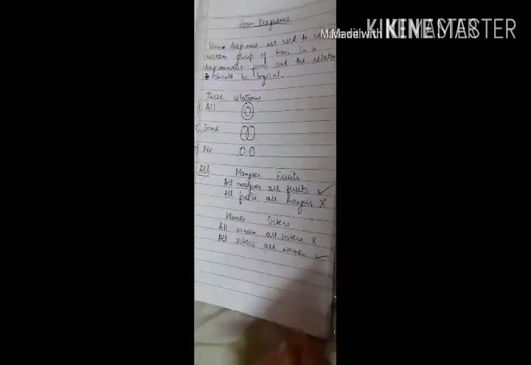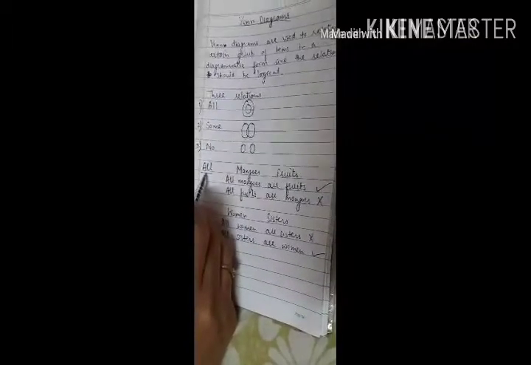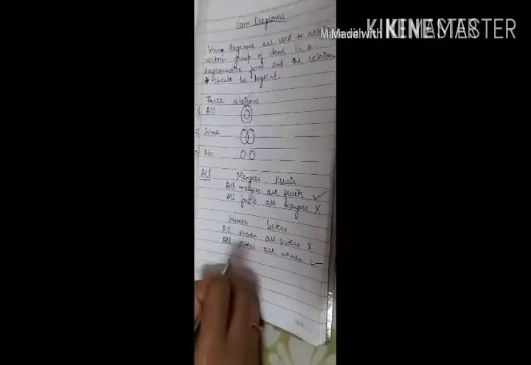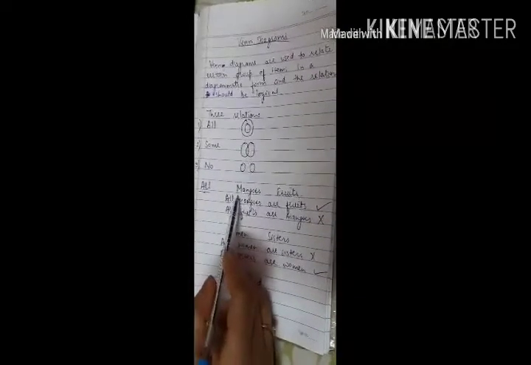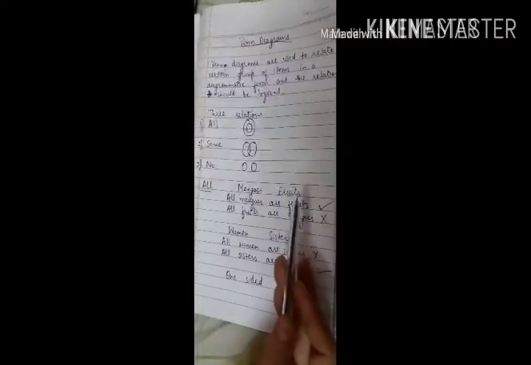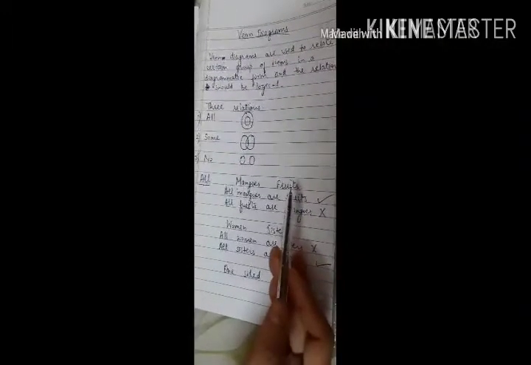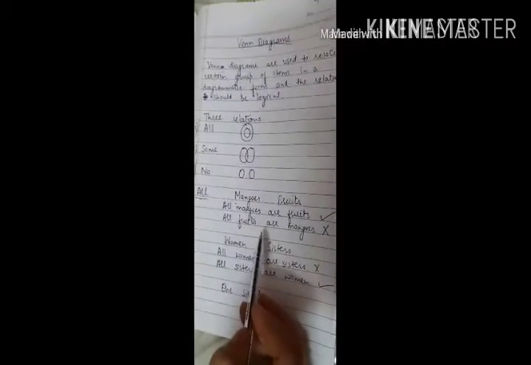So what we conclude from these two examples is that whenever we are thinking of the relation of all, it is one-sided. Whether it is from left to right or from right to left, it will have the relation of all from one side. But from the other side, it will not have the relation of all. It will have the relation of some. So this thing is very important, which needs to be understood for identifying the relation of all.